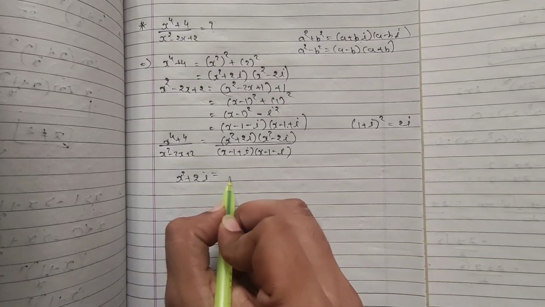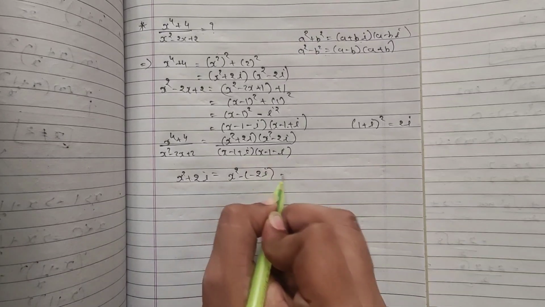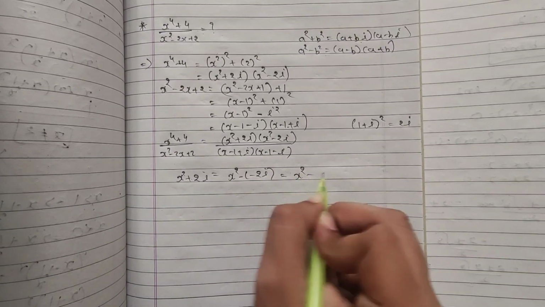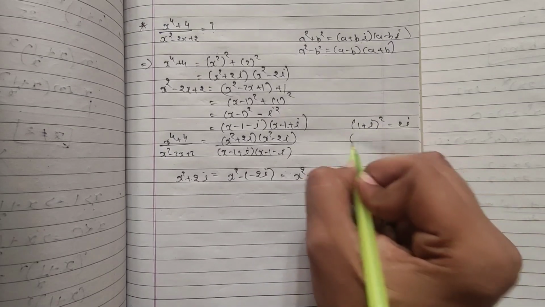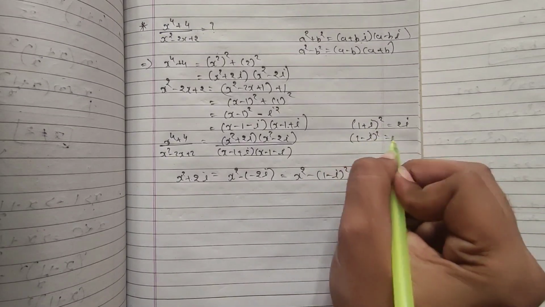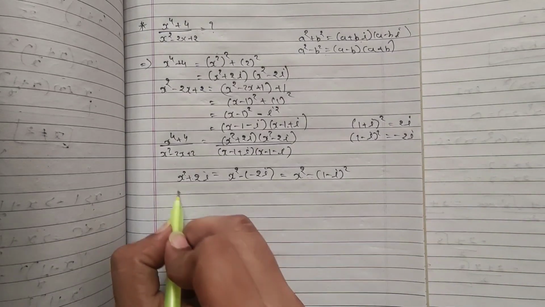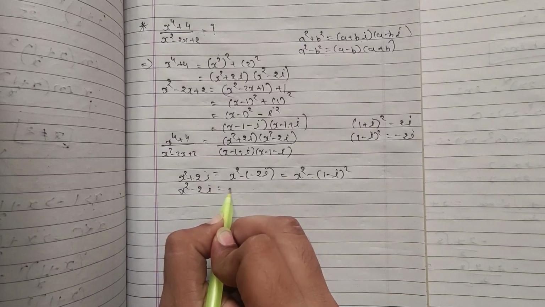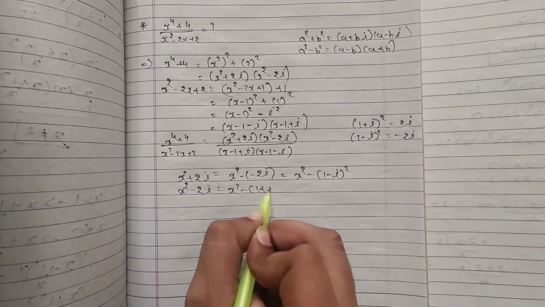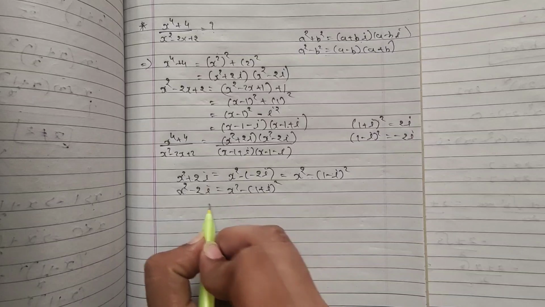So if I do a little adjustment here, x square minus of minus 2 iota, I can write this as x square minus 1 minus iota whole square, because 1 plus iota whole square is equal to 2 iota, which means 1 minus iota whole square gives minus 2 iota. So x square plus 2 iota I can write this way, and in the same way x square minus 2 iota, which means I can write x square minus 1 plus iota whole square. Agree?